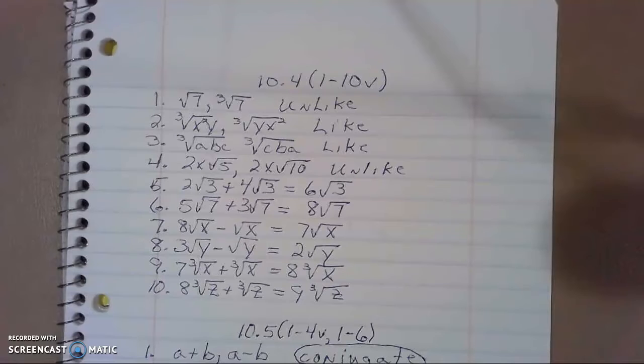On 10.4, number 1 on the vocabulary, square root of 7, cube root of 7 are unlike. They cannot be combined because different roots. Number 2, cube root of x squared y and cube root of yx squared. They are like, even though underneath the radical they were in a different order. Because it was multiplication, that's no problem.